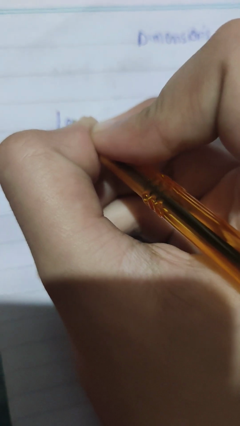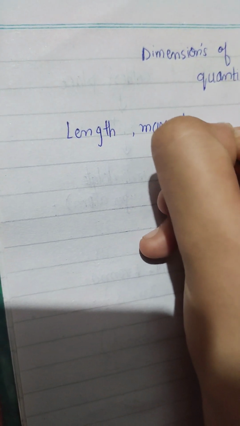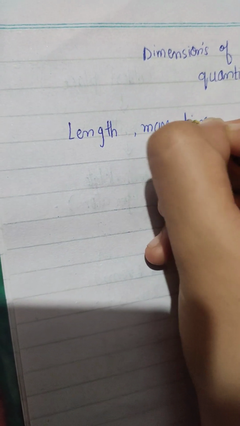So first of all, if I could write the physical quantity, let me tell you that we have length, mass and time are the physical, and these three are the basic quantities.